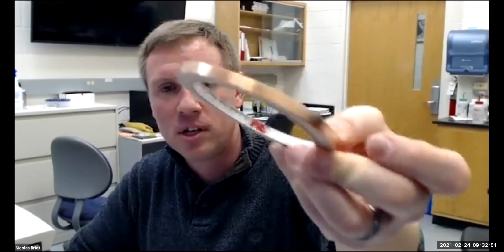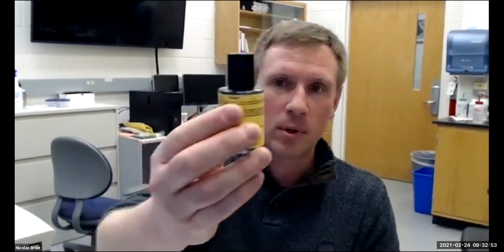So we can use tapes like this, just copper tapes. We have some conductive paint. This is graphite paint. You just paint the surface of your sample and the solvent leaves, and you leave behind some conductive layers. Of course, you don't want to paint the surface of your sample, but close to it, you just want to give a path for the electrons to go somewhere.